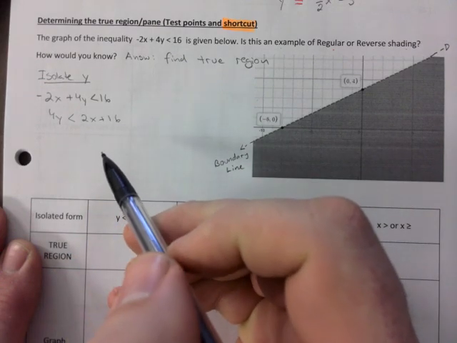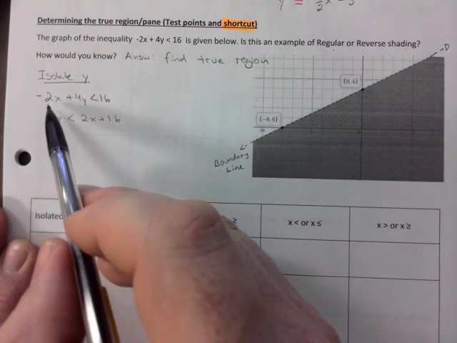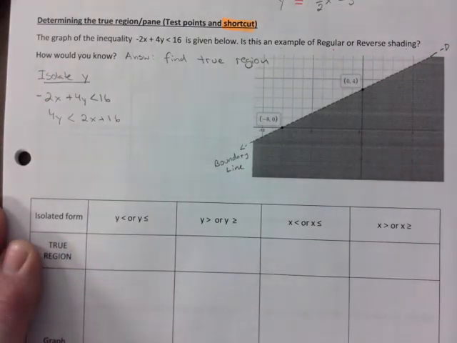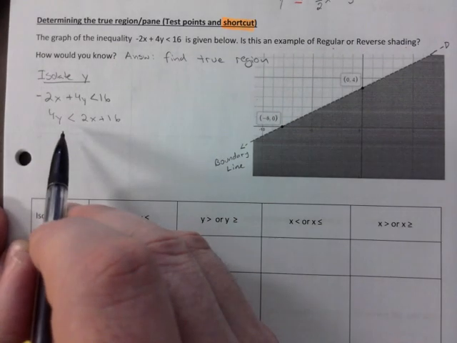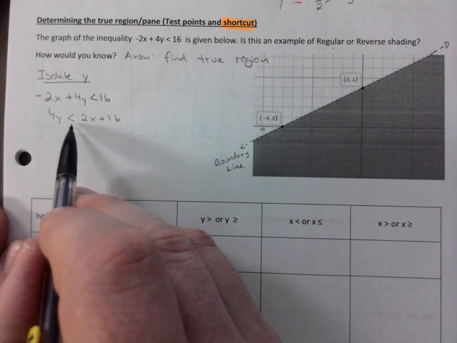Do I have to flip the sign because the 2x negative came over? That doesn't matter. Bringing stuff over, it's as if you're adding, or in this case, you're adding 2x to both sides, right, to get rid of that 2x. That doesn't change anything. Just continue as usual. It's when you divide by a negative where the inequality flips.